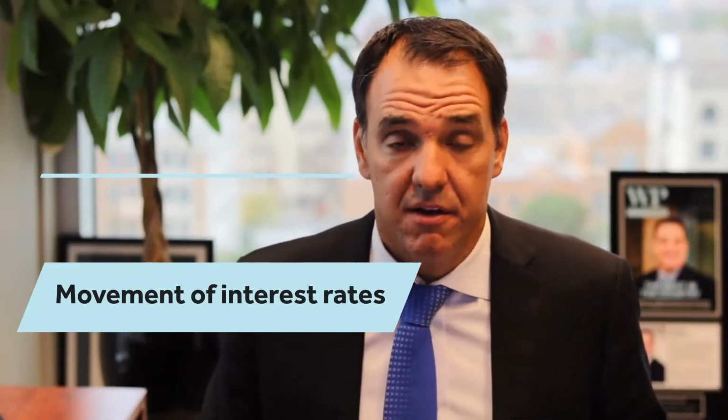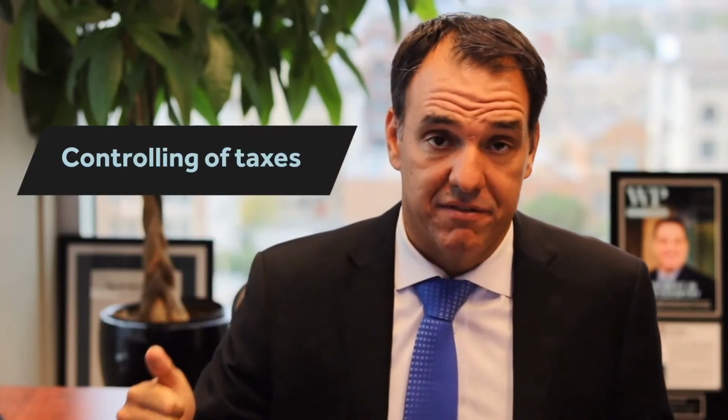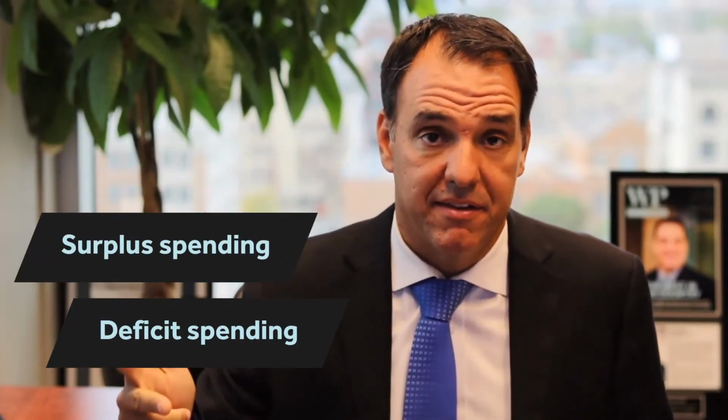Okay, there you have it. Monetary policy, either printing more money or moving interest rates. Fiscal policy, controlling of taxes, surplus spending, and deficit spending. That's the ways that the government can impact their economy and try to move the lever towards more activity or less activity. And it's incredibly difficult to get perfect.